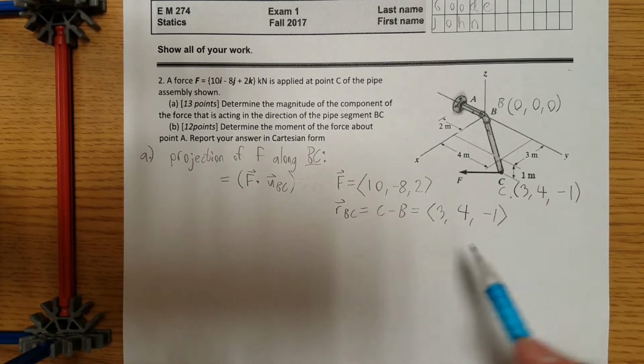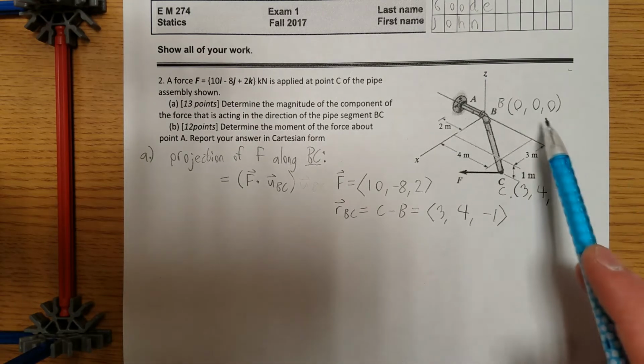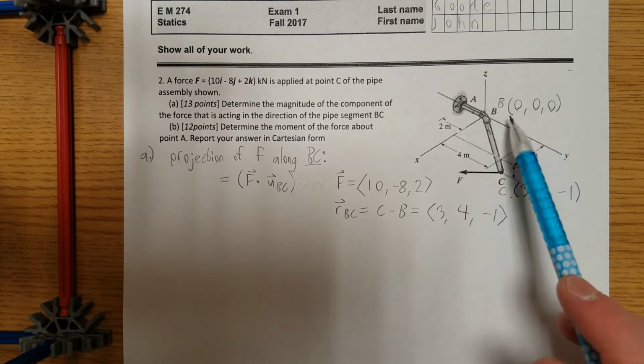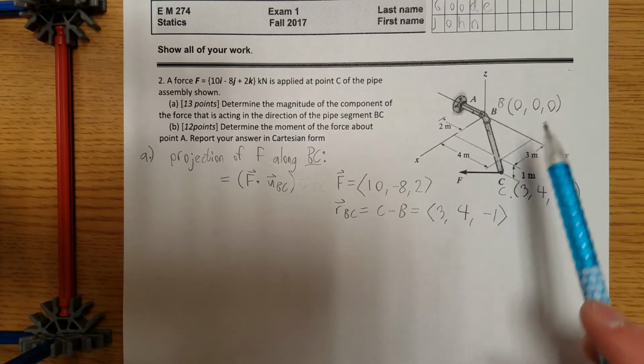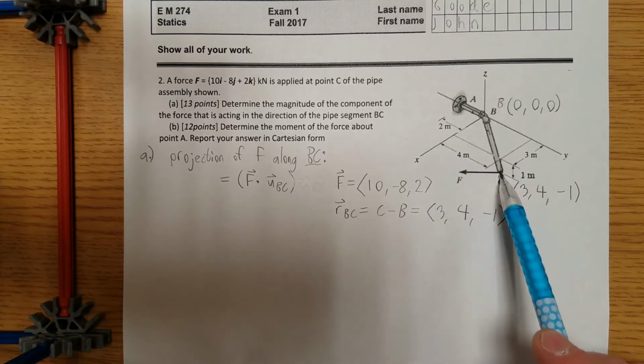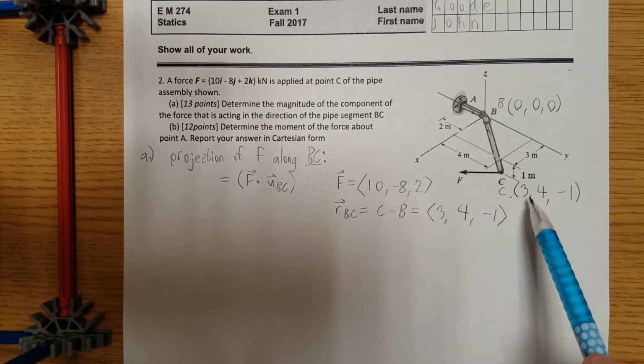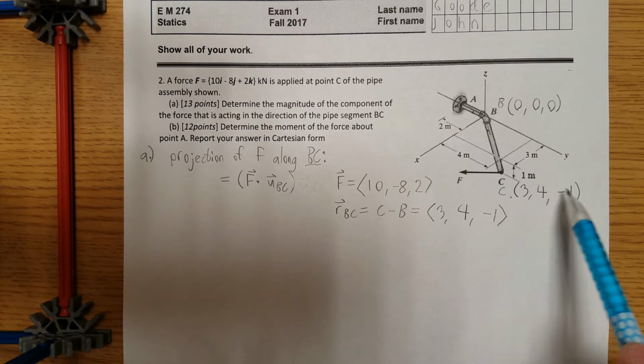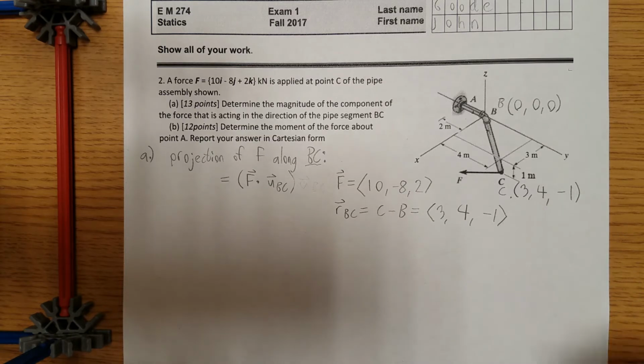I'm saying that because we're taking all the points of C and subtracting the points of B. However, when B is at the origin, all of its points are 0. So basically, the position vector from B to C has the same points as the points of C. And so that's what we've got for that.